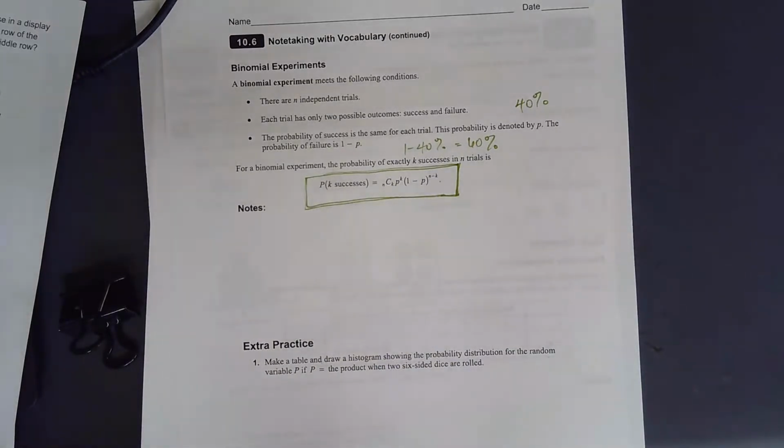Let's say, for example, you're doing 20 trials. You would represent K equals 0, K equals 1, K equals 2, K equals 3, all the way up to 20, because you're going to look at the probability of each individual trial and what the probability of getting that outcome is for that particular experiment.